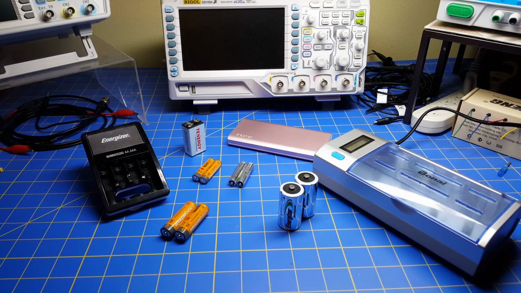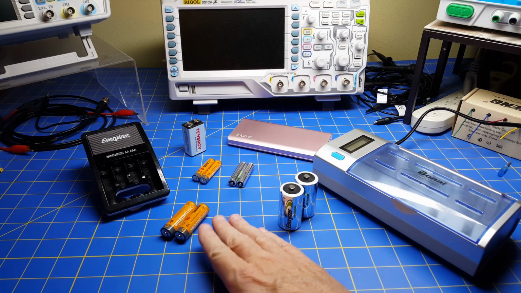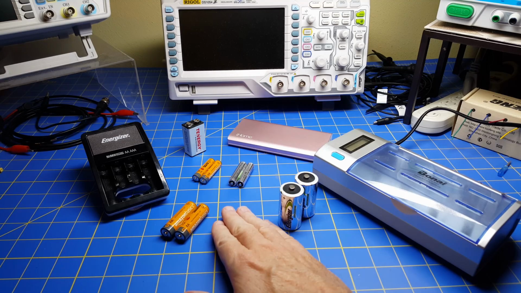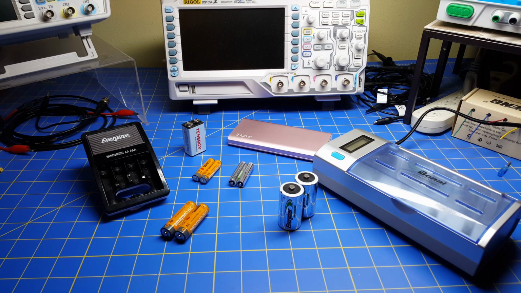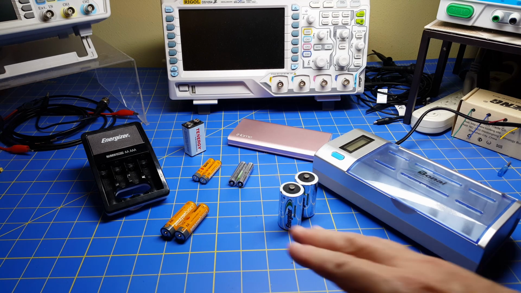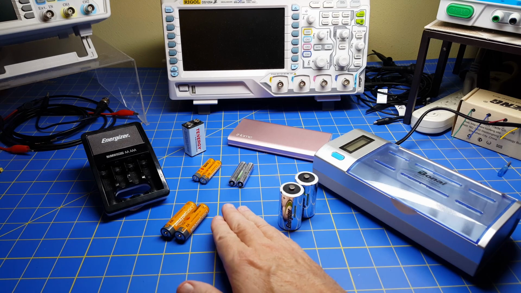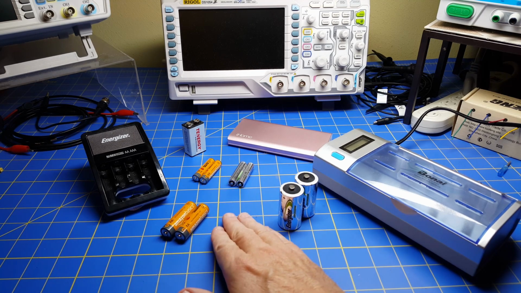Okay, so welcome back. Today we're going to try to understand batteries. If you've ever stepped back and looked at all of the different types of batteries you use on a daily basis, you may be very surprised. And you probably have been annoyed at some point at all the different options of batteries and trying to figure out how to manage them all.